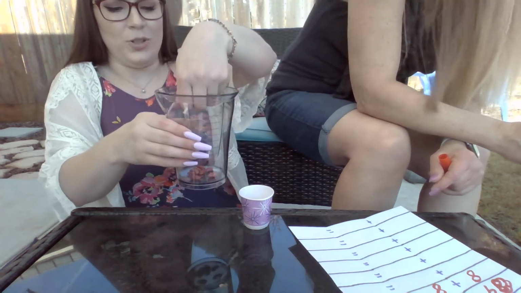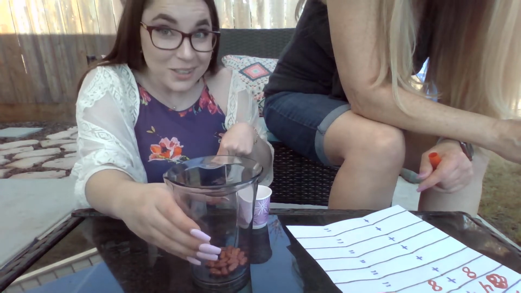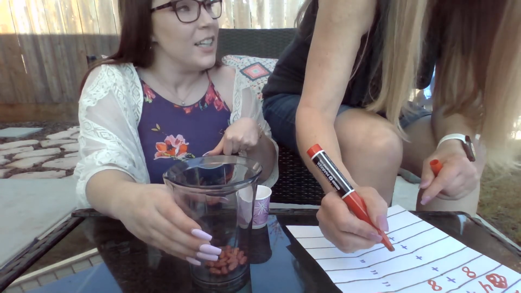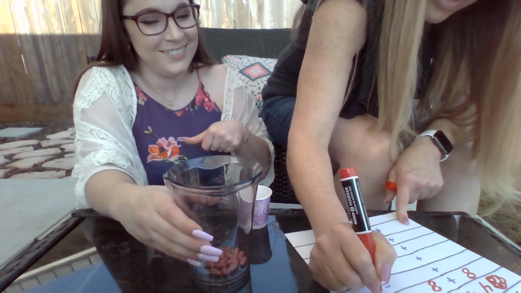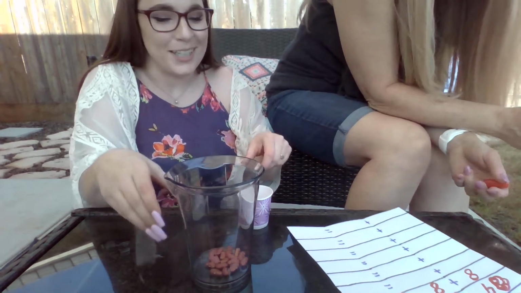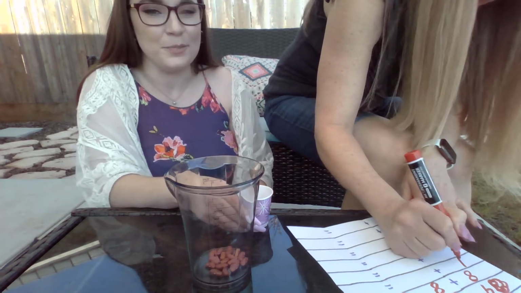So now all those 8 beans have doubled. And what's 8 plus 8? Anyone? Mom, you teach kindergarten. You should know this. 16. It's a double. We got all the double numbers. So now we'll put 16 in the next column.